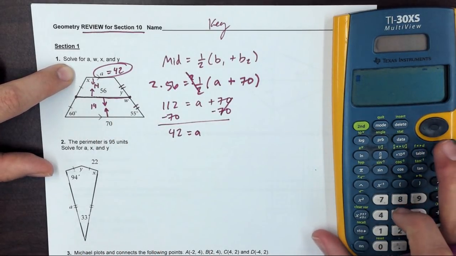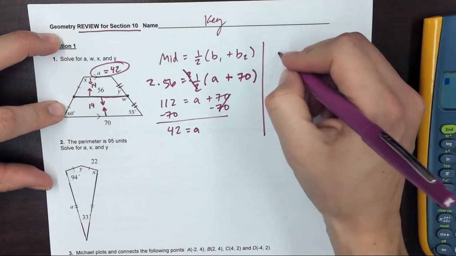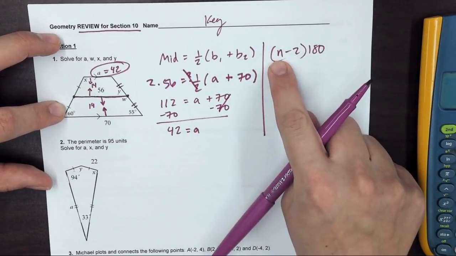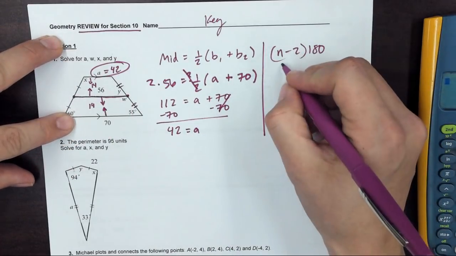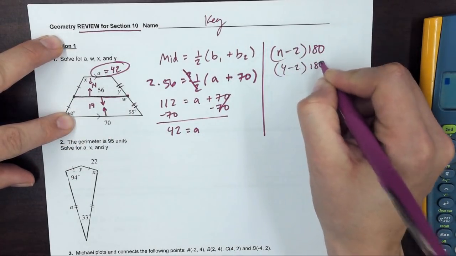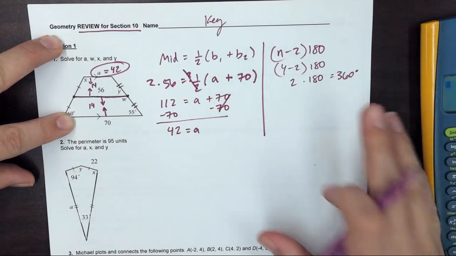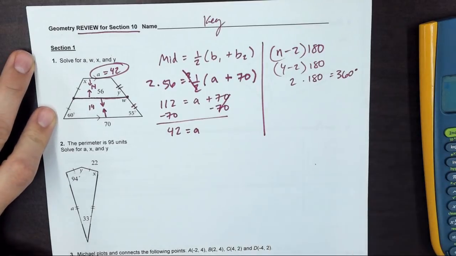Note, in a quadrilateral, if you don't know how many degrees, or any polygon for that matter, it's n minus 2 times 180, which we got to know for the FSA, n being the number of sides. So in a quadrilateral, we've got 4 sides. 4 minus 2 times 180 gives me 360 degrees. So there's 360 degrees in any quadrilateral, and that's going to help us out with this problem.